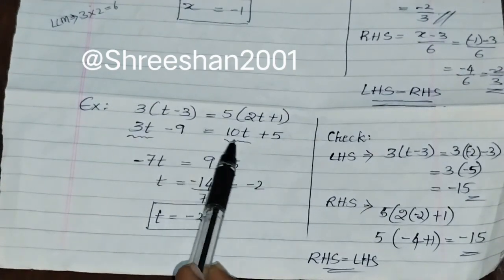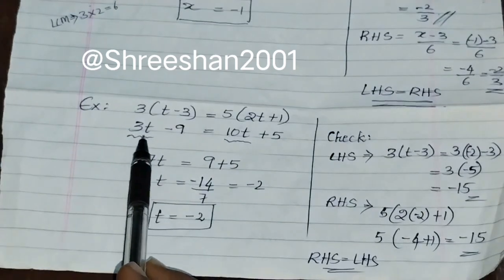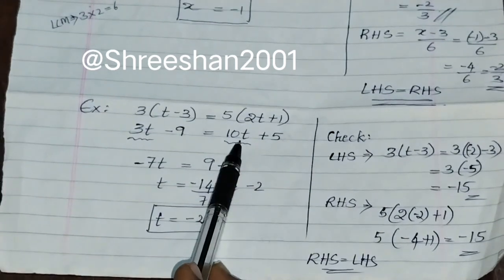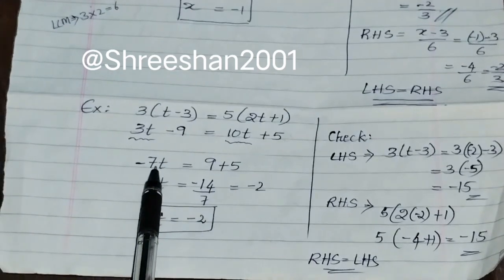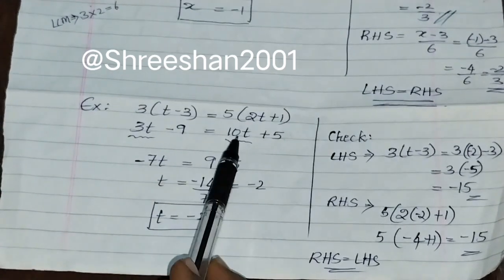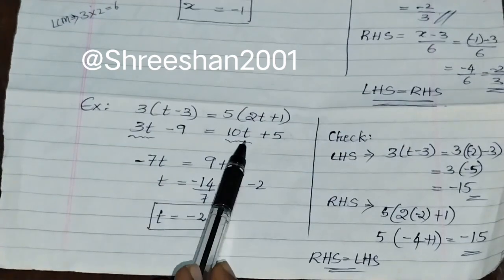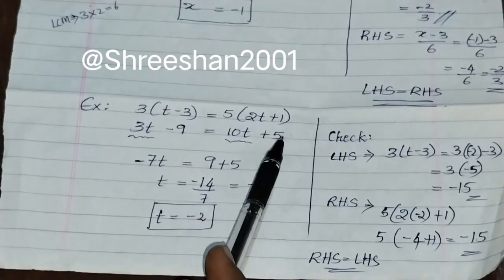So look at this equation. You have a term containing the variable in the LHS also. You have a term containing the variable in the RHS also. 3t, plus 10t is there. If I'm shifting it to the other side, that would be a subtraction. So 3t minus 10t is nothing but a subtraction operation. 7t, the greater sign is minus. That is equal to plus 5.